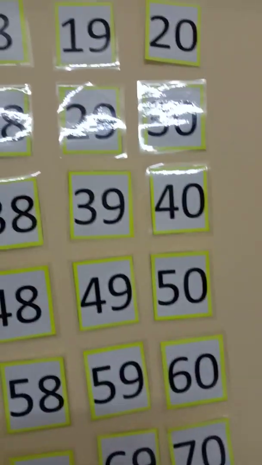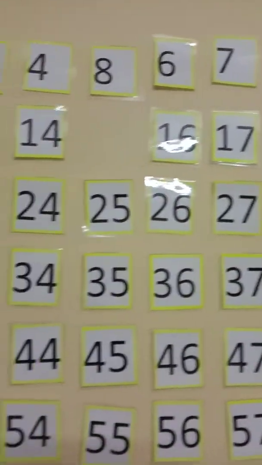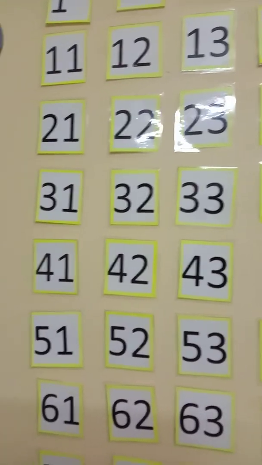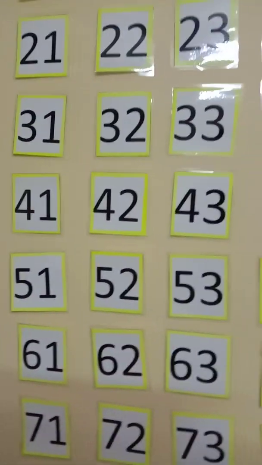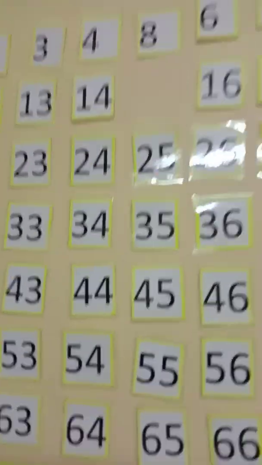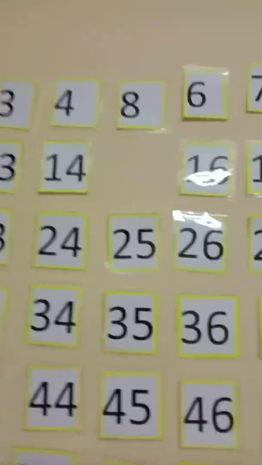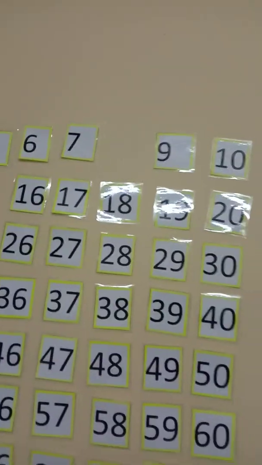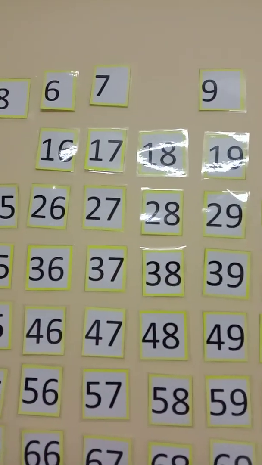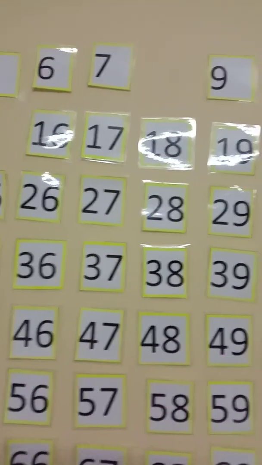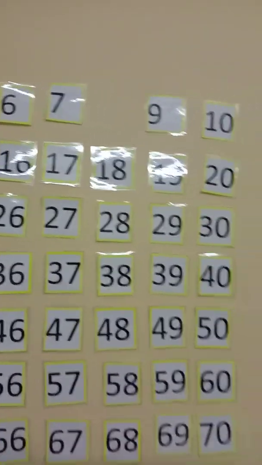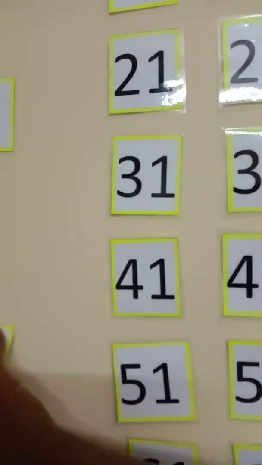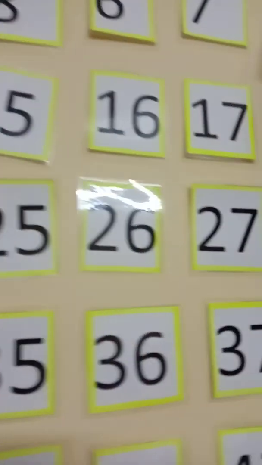So these are actually numbers. It's a number chart whereby you can do a lot of things. You can do a lot with this. You can also do some calculations. If you want to make any calculations, you can do it from this one as well. So let's just replace this. I'll show you another trick again.